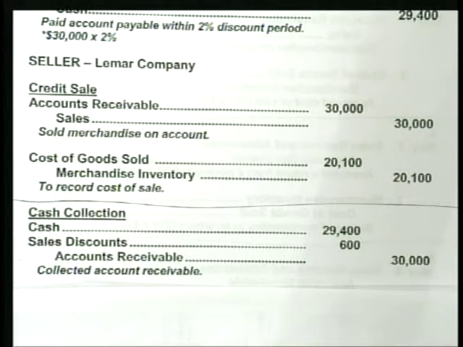Okay? Where'd you get the cost of goods sold and the merchandise inventory, that entry? Actually, I think they give that in a separate sentence up there. I think I remember reading it. The merchandise had cost Lamar $20,100. See it right there in the middle? Okay.